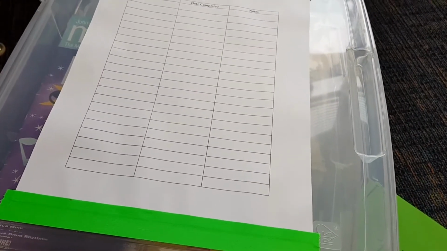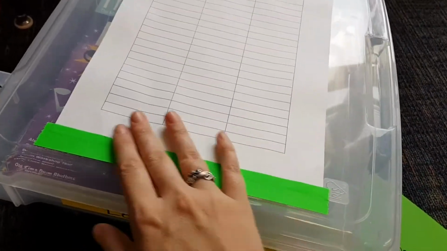And then I have a few other sub lessons. I have one that's really great from Music with Miss W about composers, and a few other things like that that'll kind of change out sometimes during the year. So again, especially if I find that I'm out a lot, I'll change the lessons out.